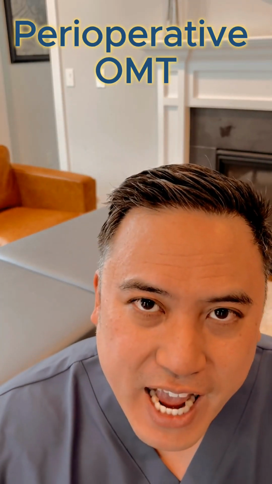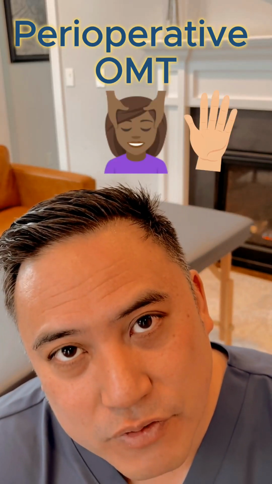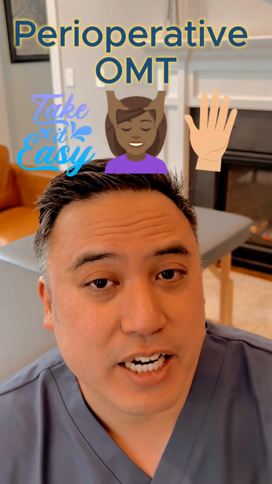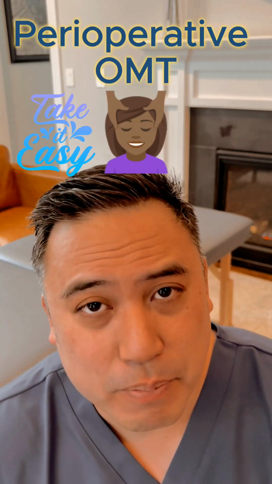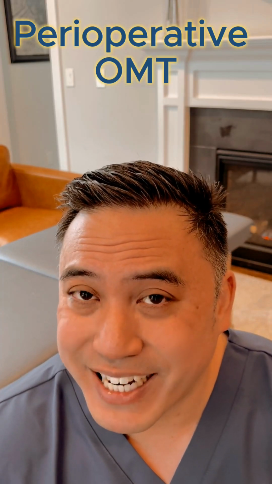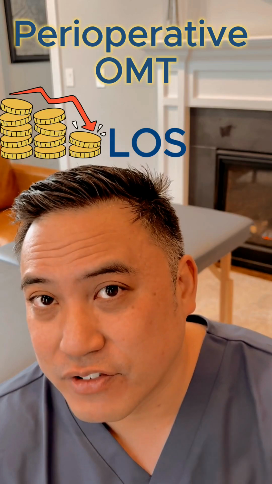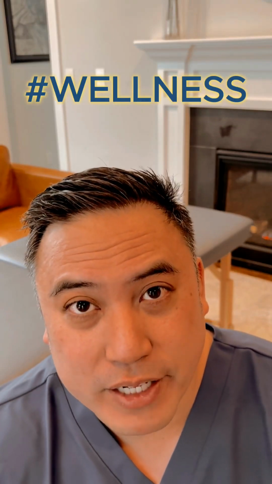And it is a great asset to be an osteopathic surgeon who can then modulate that autonomic nervous system, decreasing the sympathetic tone, increasing the parasympathetic tone, giving patients better rest, less pain, better breathing. Altogether, doing osteopathic manipulative treatment in the perioperative period can help decrease length of stay, it can improve pain control, it can help patients feel overall more wellness.